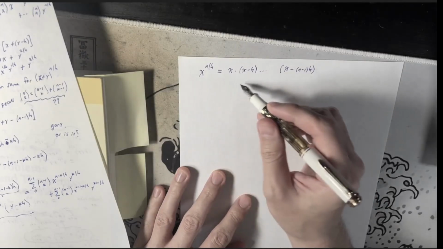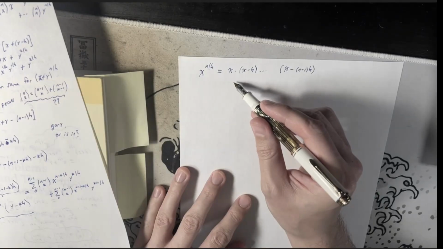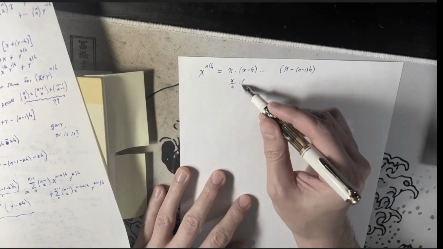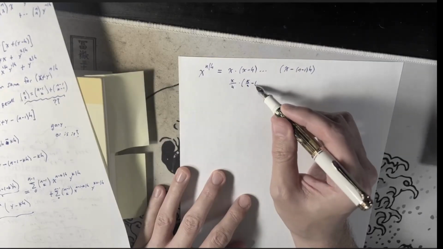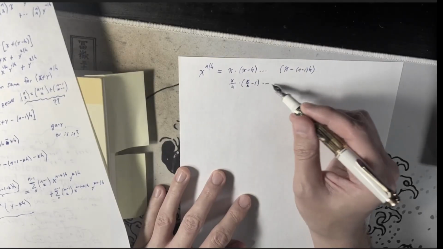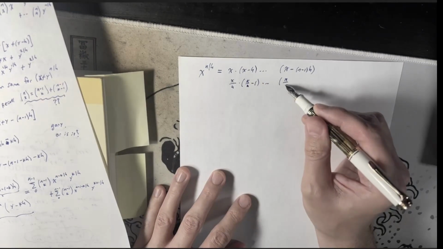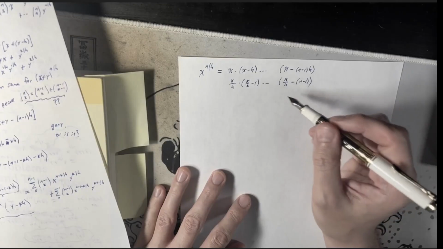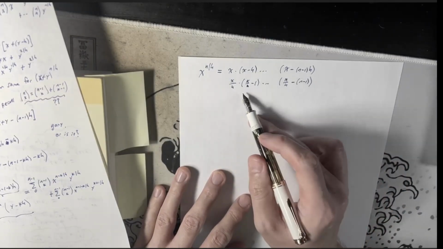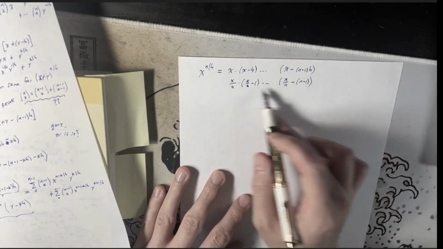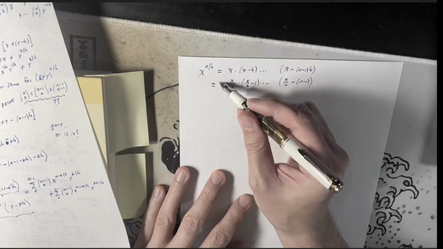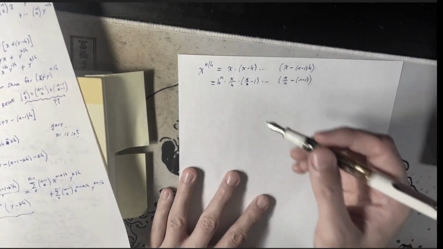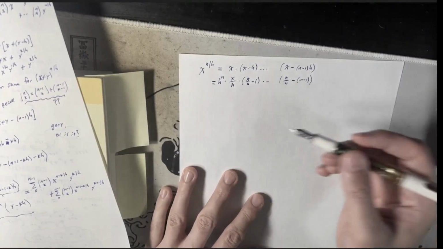Like, if you instead looked at x over h times x over h minus 1 times x over h minus n minus 1, then other than the fact that you had to divide by a bunch of h's, so this is the same as having n factors of h factored out of your denominator.